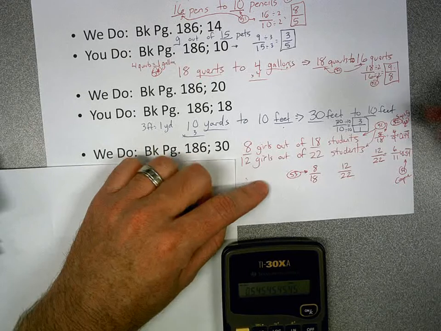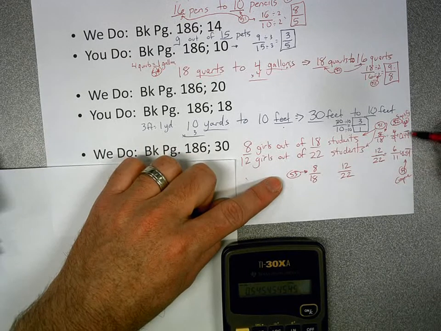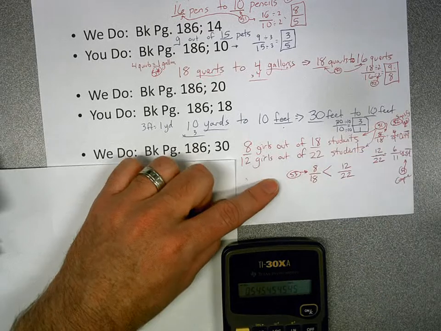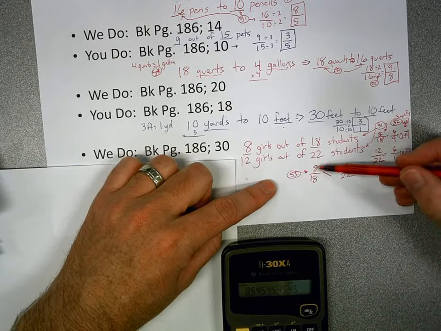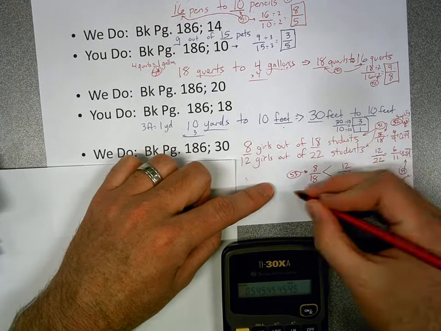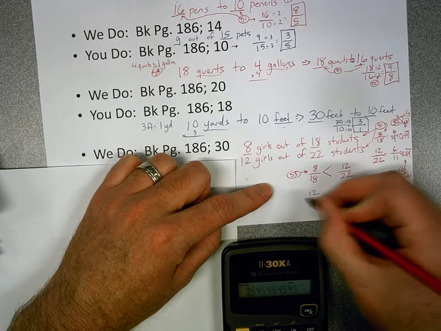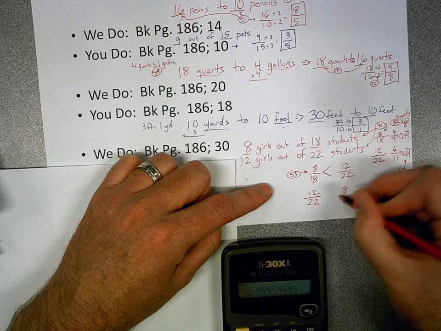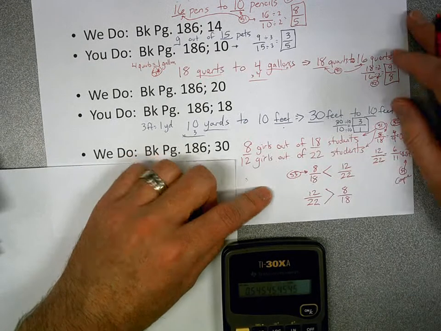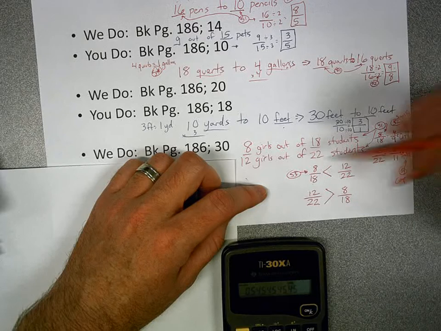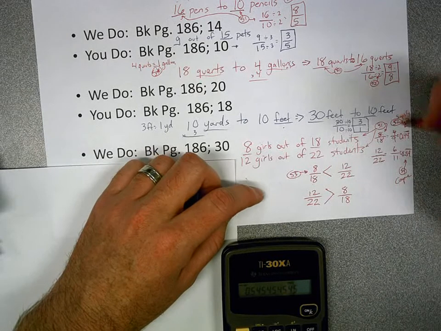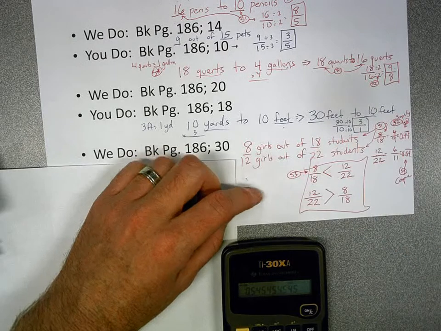And then I'm going to say, okay, which one's larger? This one here, so 12 22nds is larger, so we'd write the less than sign. So the 8 to 18 ratio is less than 12 to 22. Or, of course, for those of you wondering if you happen to write it this way and flip-flop the ratios, as long as you flip-flop the inequality sign, it means the same thing. 12 over 22 is greater than an 8 to 18 ratio. So there's your answer.